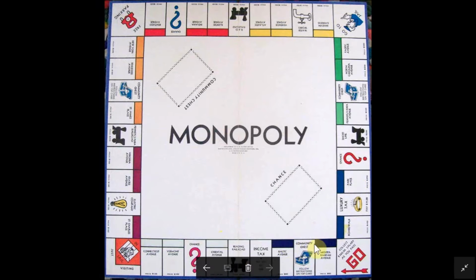Let's look at Baltic and Mediterranean Avenue over here. In my opinion, that property group represents supplemental health insurance. And there's a few companies that fit that group or that target market. AFLAC, Colonial Life, and Combined Insurance. Combined Insurance, they do individual supplemental health policies.